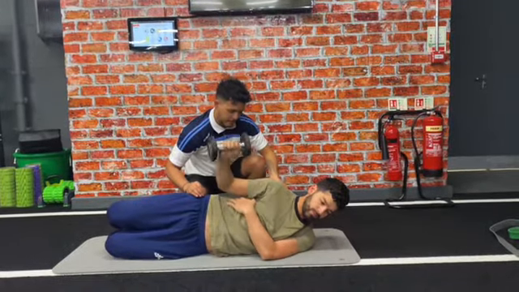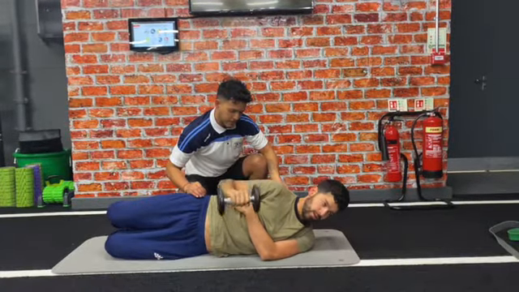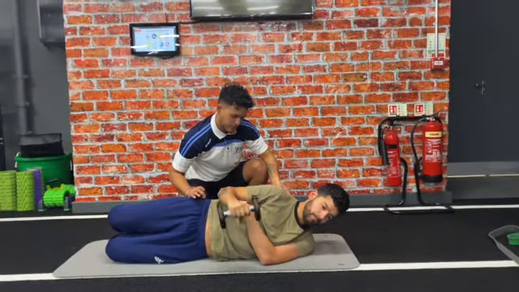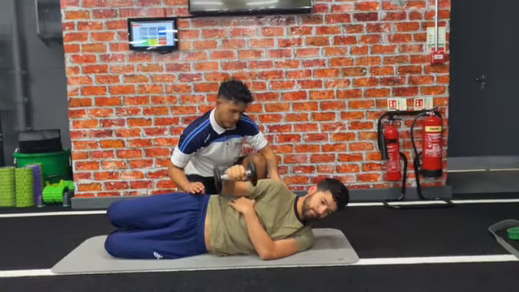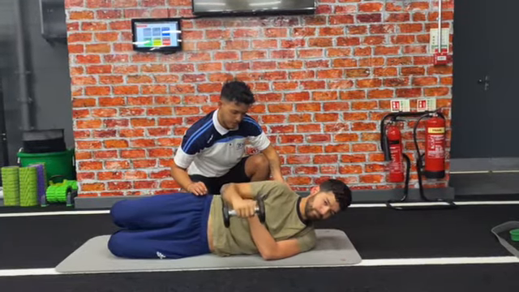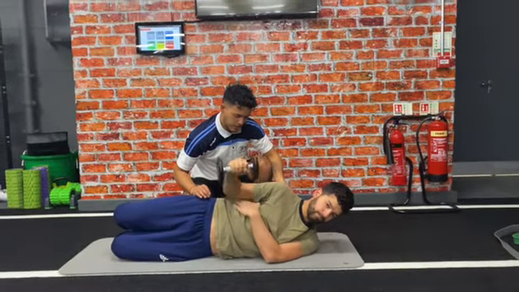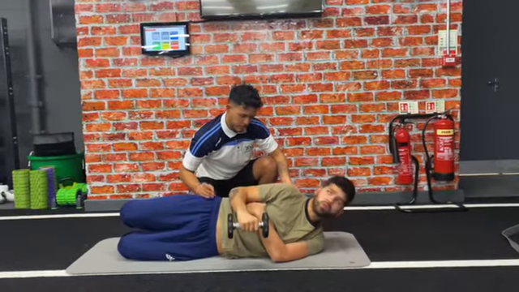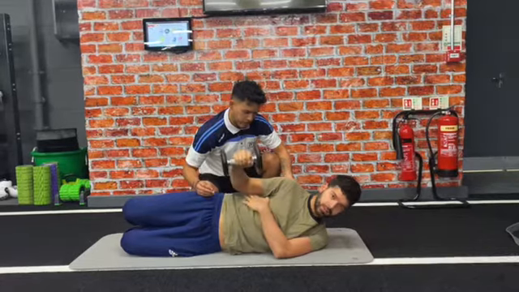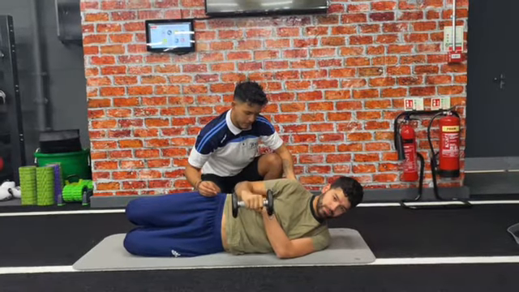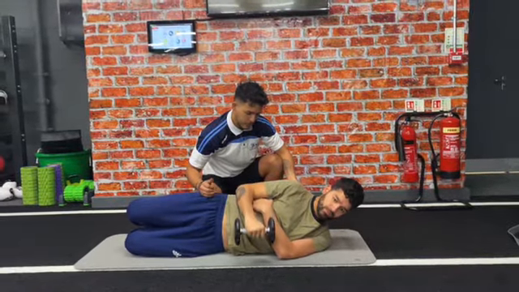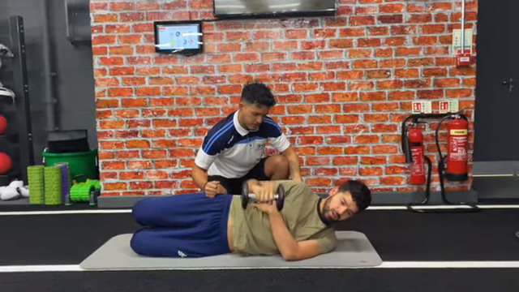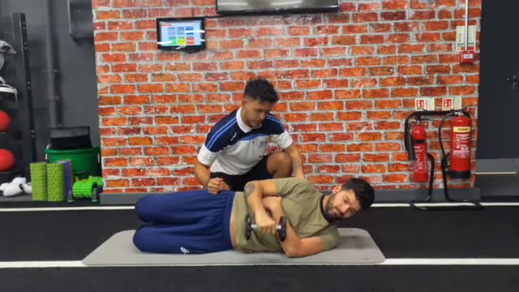Just controlling the tempo will be really important, so we emphasize eccentric loading, as there's some research saying that eccentric loading has a great response with pain in the rehab process if we know how to load it properly and progressively. This is also an exercise that he can do at home, and he could do it daily, so 10 to 20 reps while we progress it.